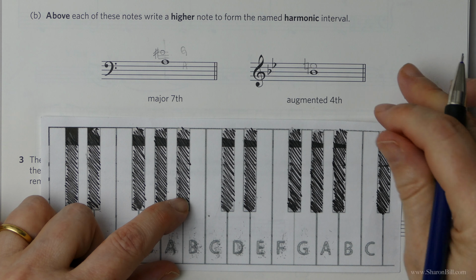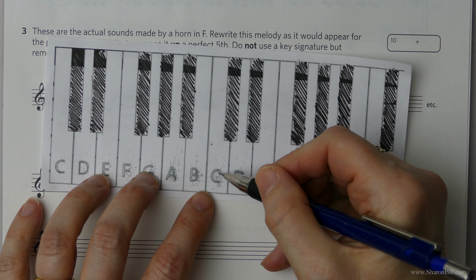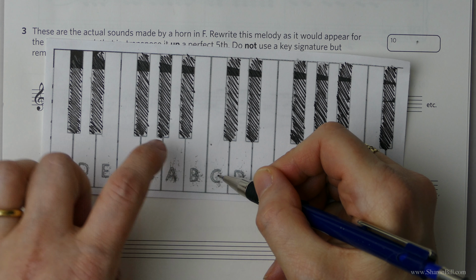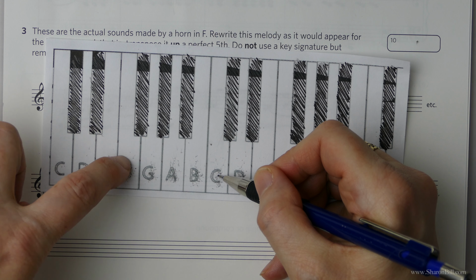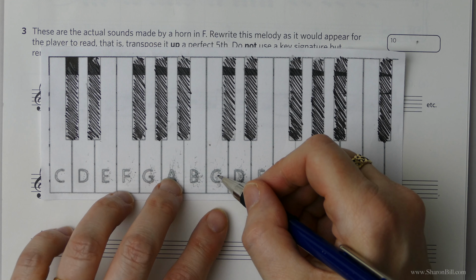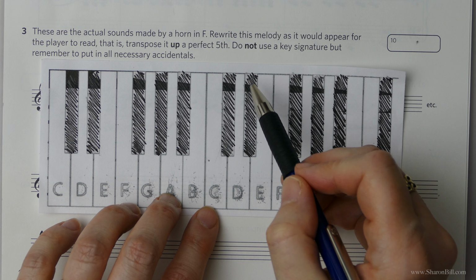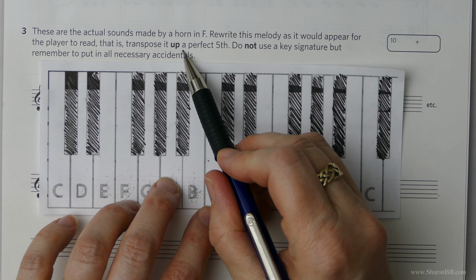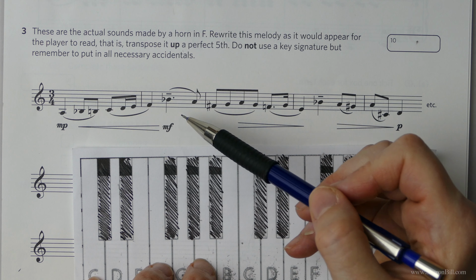So let's press on. And so now our transposition question again is going to be dealing with the topic of intervals. Now we're going to be rewriting this passage for a horn in F. So remember, a horn plays a note C, if we just visualise that. And when it plays note C, it actually sounds a note F. It sounds 5 notes lower. And so what we're going to do is rewrite it up a perfect fifth so that this is what would actually be sounding.